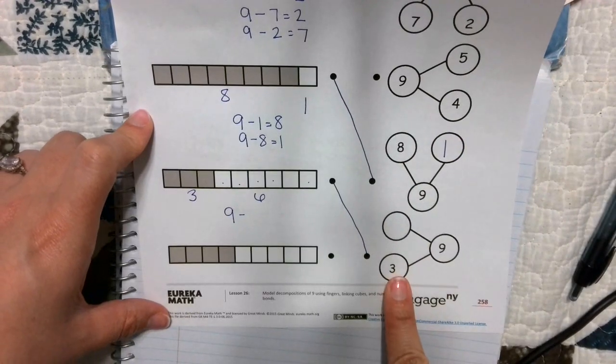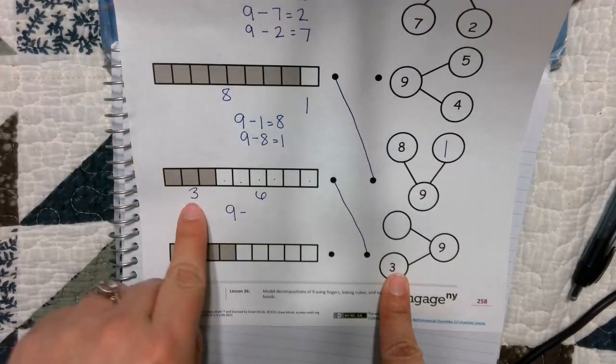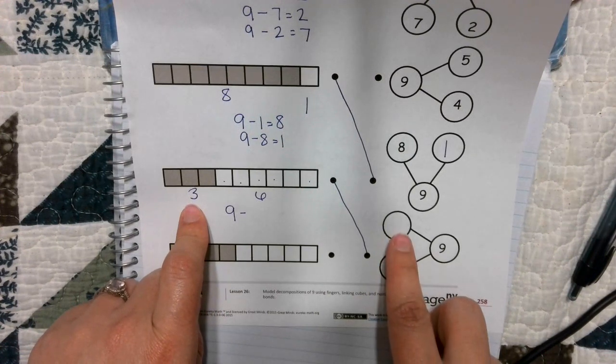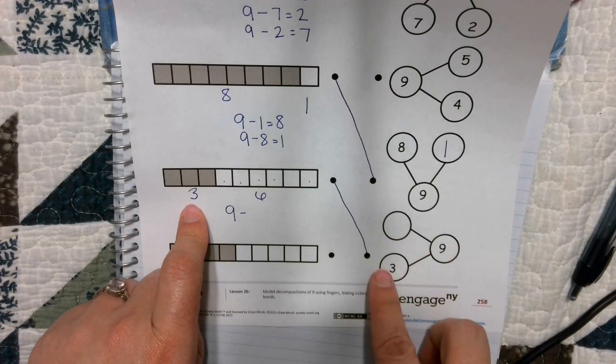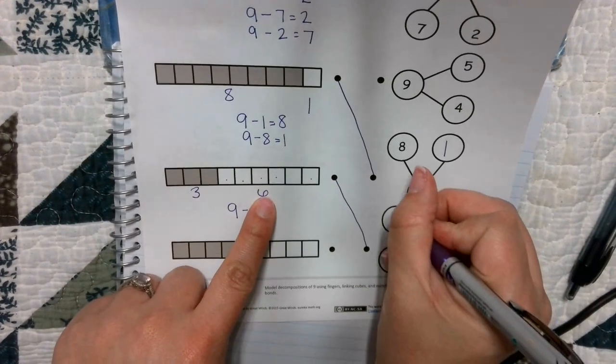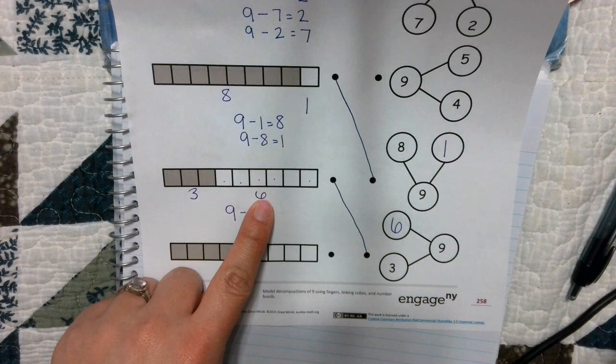One part is filled in with the number 3, which we have that was shaded. What's my other part? Remember, part, whole. So I take a part away, and I'm left with my other part of the number 6.